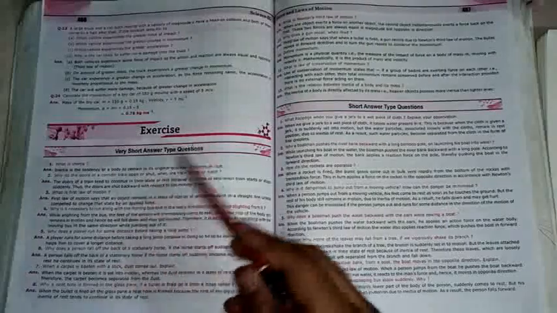There are some questions in the exercise, very short answer type questions. You can read these questions by yourself. Pause this video, take a screenshot and read all these questions. Question number 1, 2, 3, 4: what is inertia, why does the carrom coin stay, and so on. All the questions are very short. If any of you have any problem, ask on the WhatsApp group.